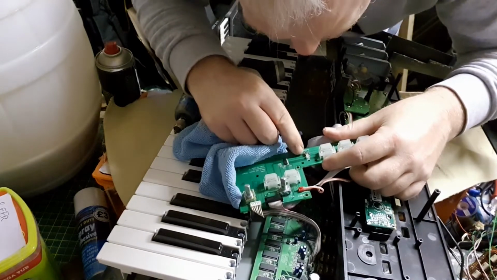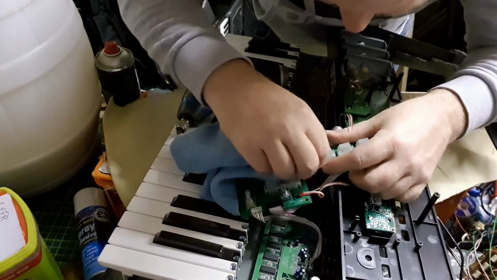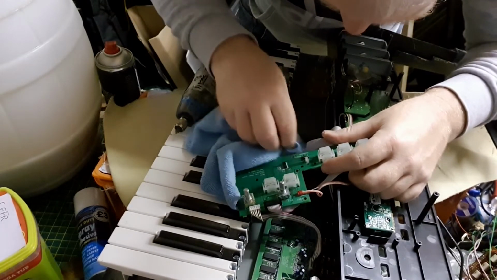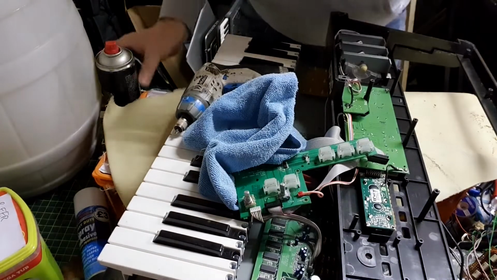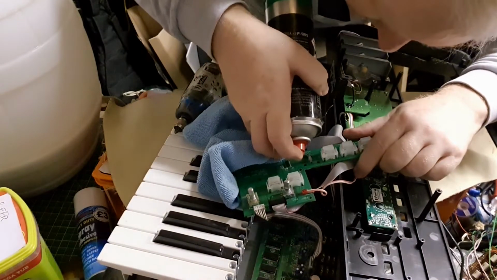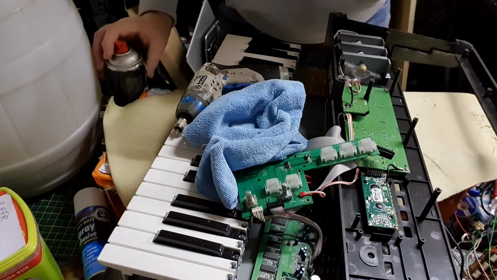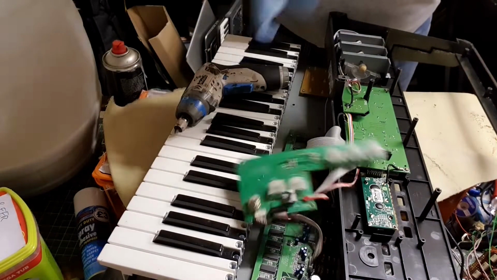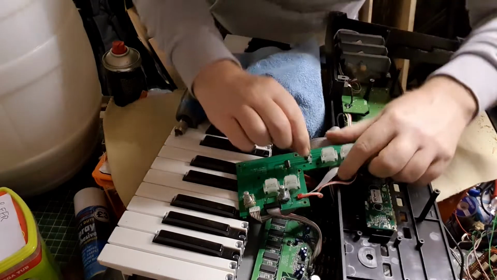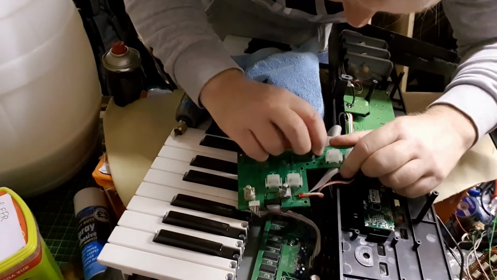Worst case, it's a little momentary switch. I suppose I want to get the oxy into the actual switch itself, because that's what's getting dirty, not the plastic. Who cares about the plastic? That's doing its job, yeah. So let's just work that a few times.